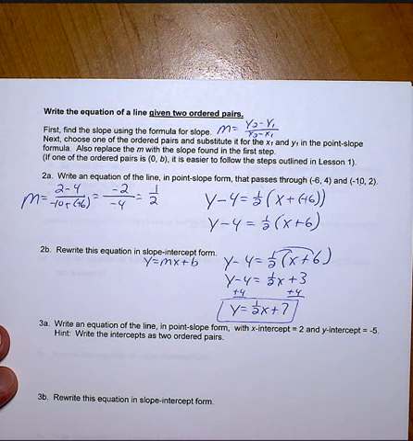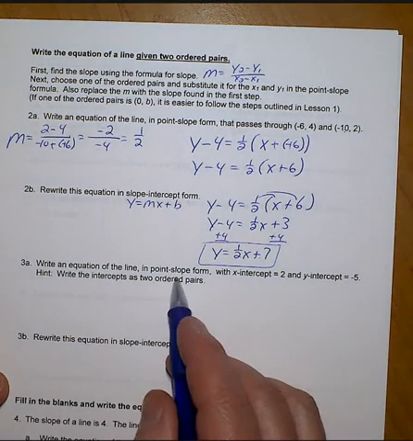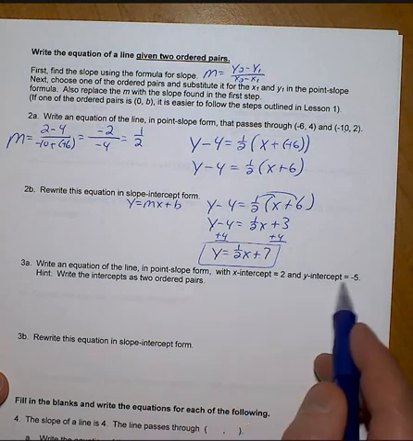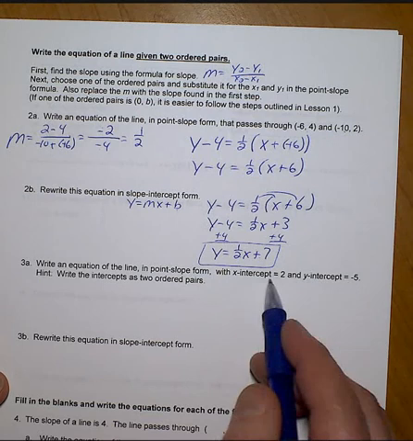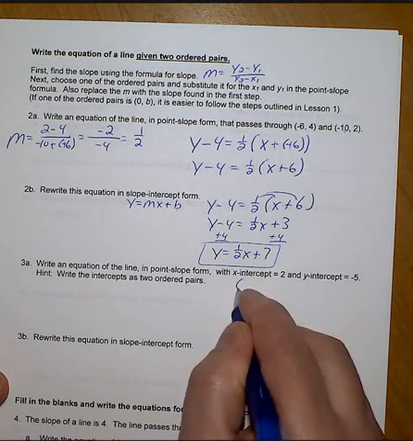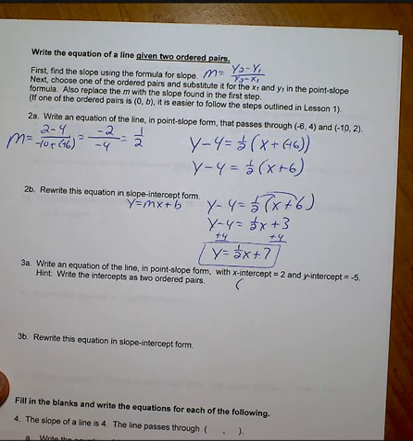Okay? So, 3. Write an equation of a line in point slope form with the x-intercept equals 2 and the y-intercept equals -5. So it doesn't look like they give us a lot of information, but if they give us an x-intercept, they really give us an ordered pair.